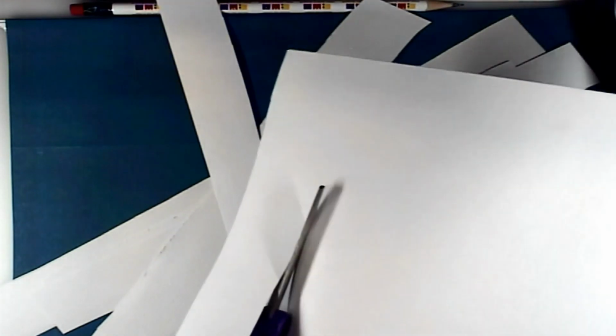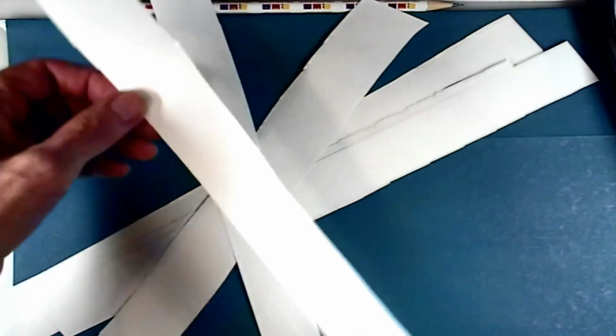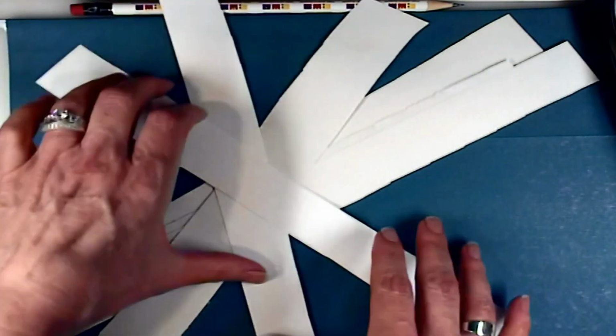Again, there's nothing magical about the width of the strips. Anywhere between 1.5 inches to 2 inches is just great. You usually can get about 6 strips of paper per page, and you want to cut along the long end of the paper. And as you can tell, mine aren't all that straight, but that's okay.